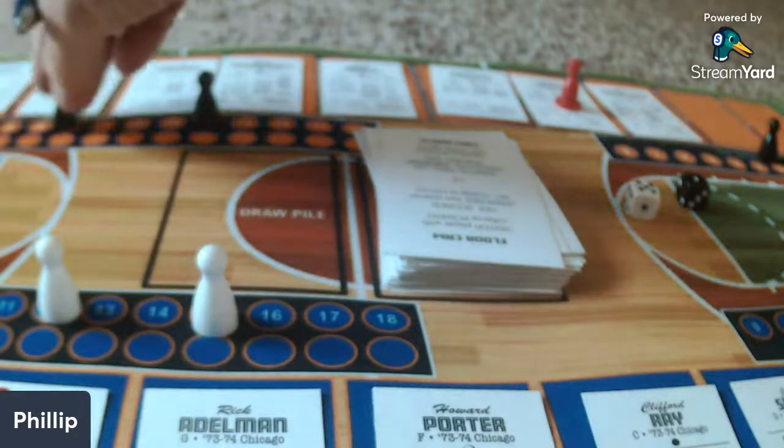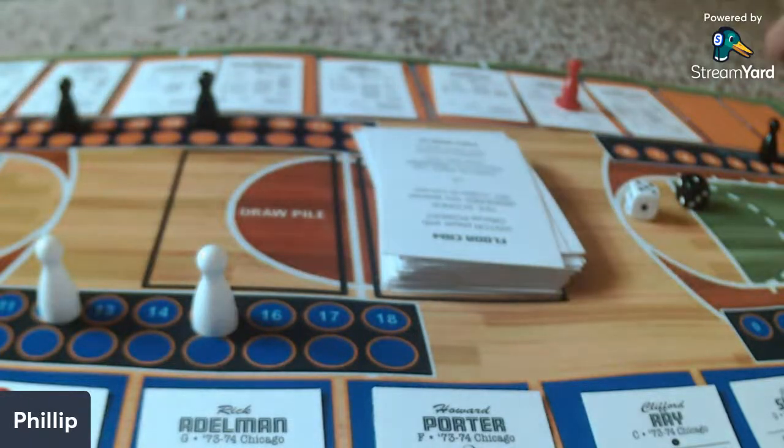That will be 10-11 in favor, oh, I'm sorry, 10-12 in favor of Chicago. It's 10-12 in favor of Chicago.